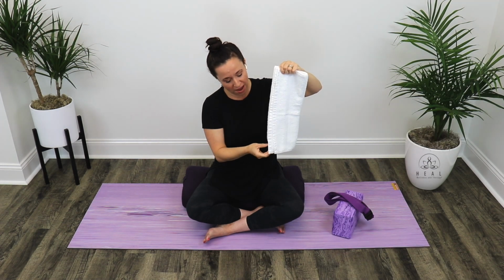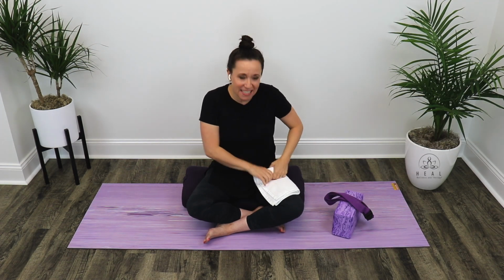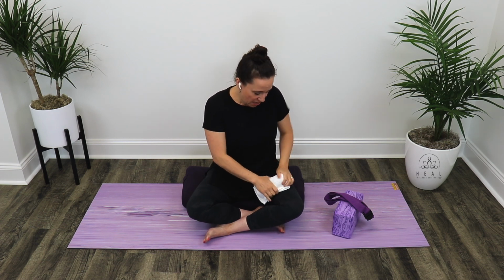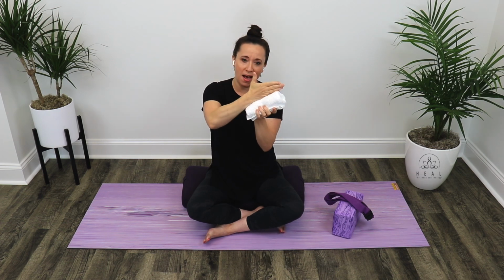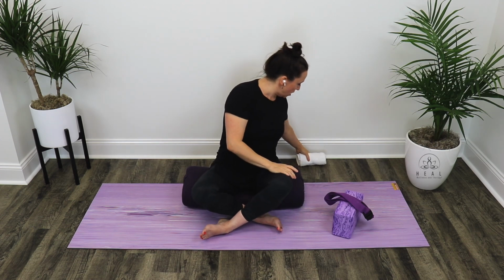And then once you have it folded half and half, roll it up nice and tight. You want it to be around 2-3 inches, because you're going to be laying your spine on that today. Then gently place it beside you so that it doesn't unroll, and then we'll be using it in a little bit.